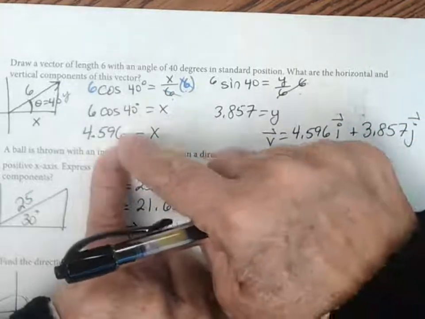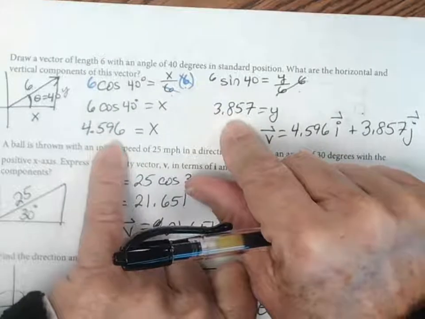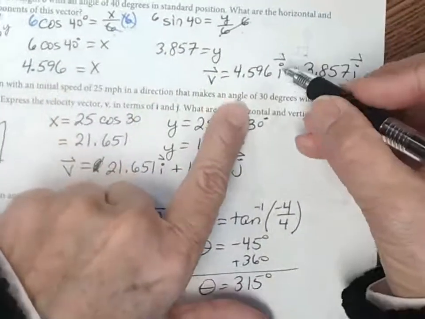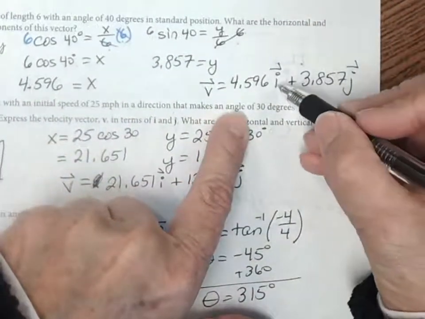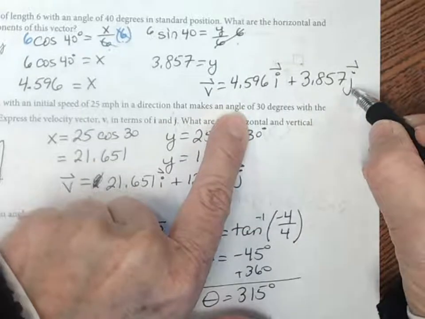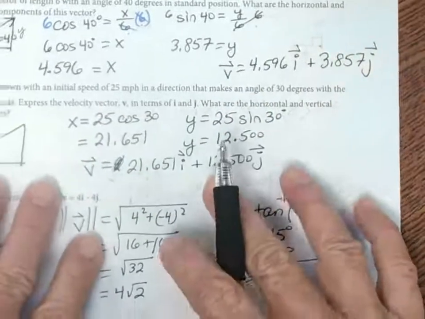So this is my horizontal component. This is the vertical amount, but I've got to multiply them by the unit vectors in the horizontal direction and the vertical direction. We do the same thing here.